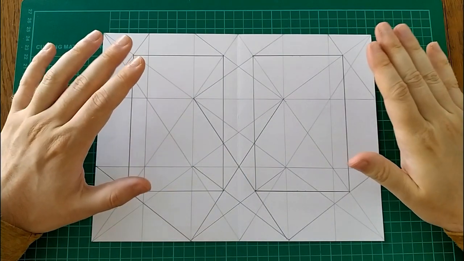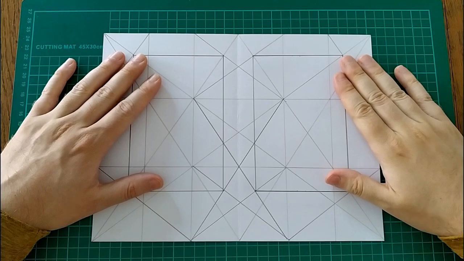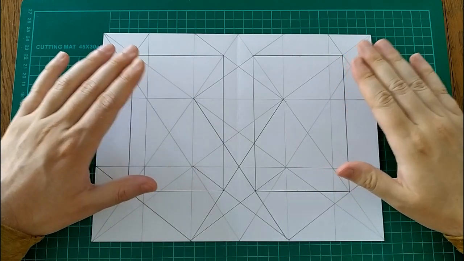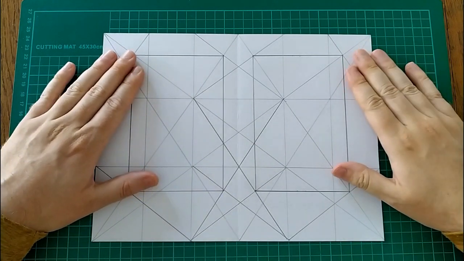Now, we created a page layout for a book in the ratio of 2:3. You can use this exact same technique for a book in the ratio of 3:4.